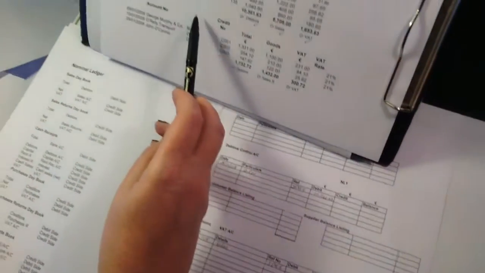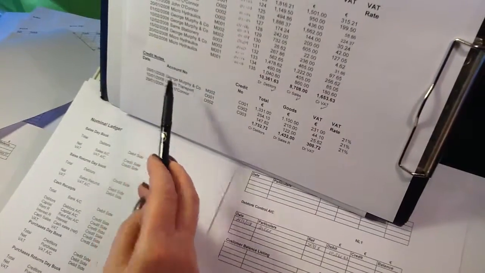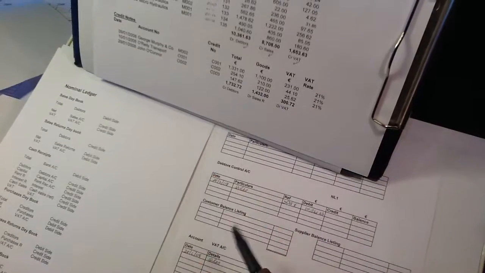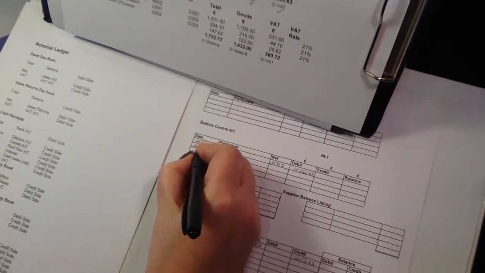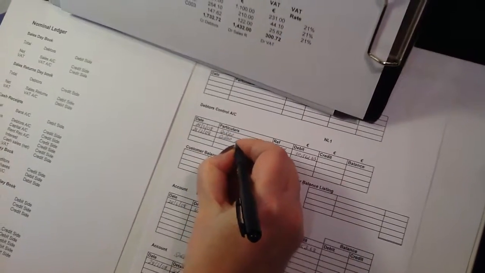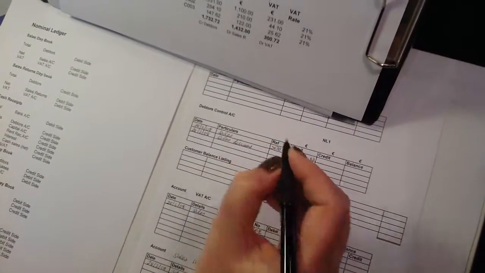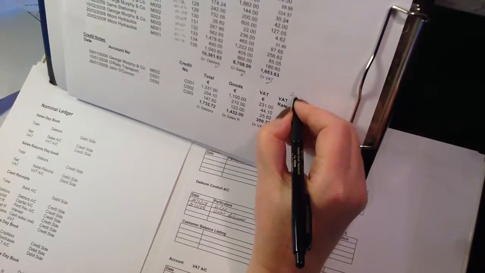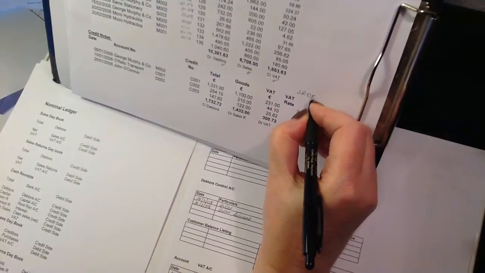So now we're going to move to the sales returns, which is your credit notes. You're going back up here, as you see, to your debtors. 28th of the 2nd again. Sales returns. Now this on your sheet, the sheets that you're working from would have sales returns DB1.